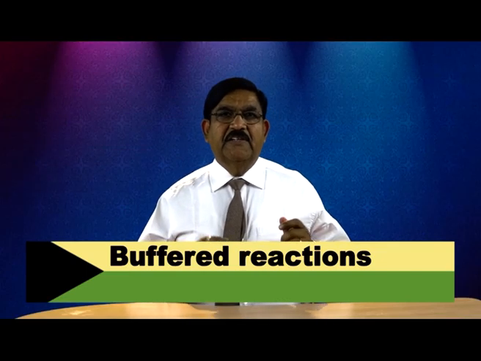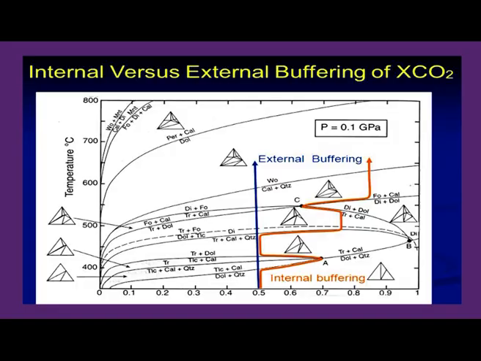Buffered reaction. The degree to which a reaction can buffer the composition of the fluid depends on the proportion in which H2O and CO2 are generated by the reaction relative to their mole fraction in the fluid. In order to understand the effect of XCO2, on a plot of temperature versus XCO2 we can understand the phenomena of external and internal buffering.